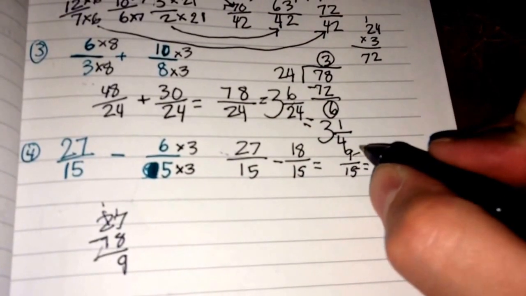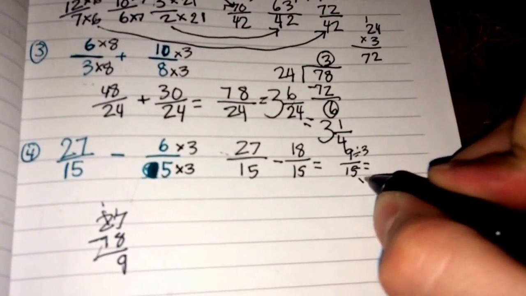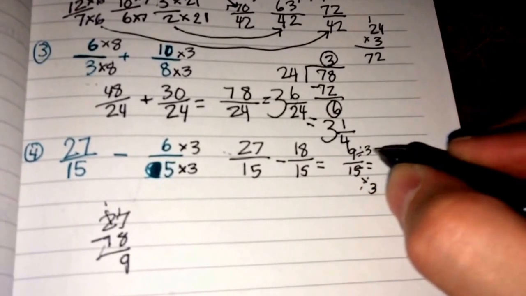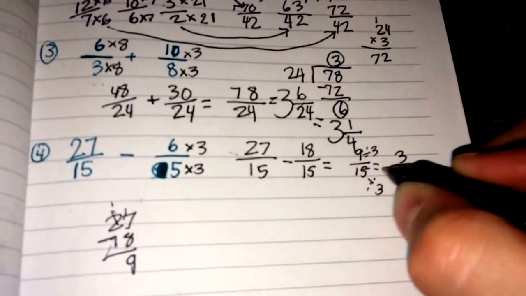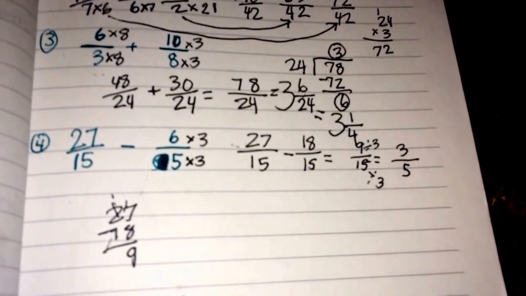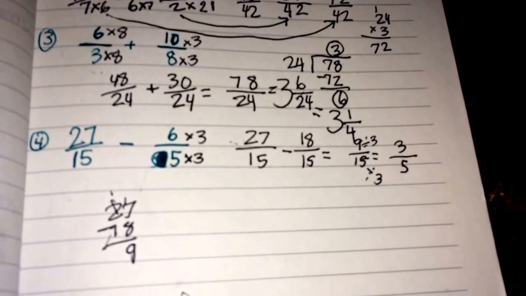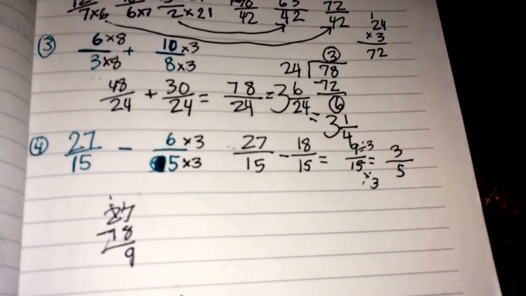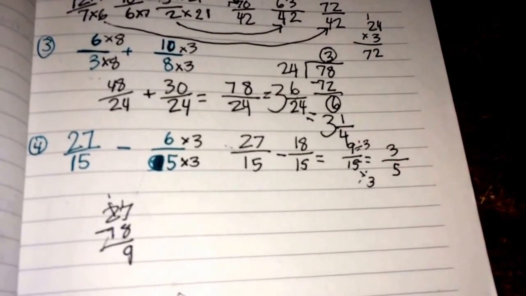Both are multiples of 3, so they can be divided by 3. 9 divided by 3 gets me 3. 15 divided by 3 gets me 5. So I'm left with 3/5. Thanks for sticking with me, guys. I know there was a lot of work in that one. I hope you checked your answers and you enjoyed it.